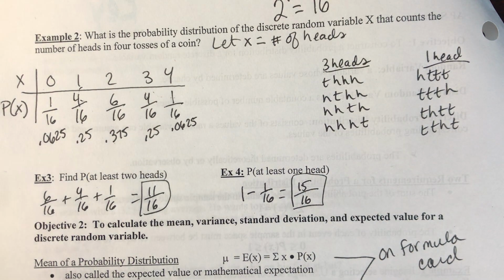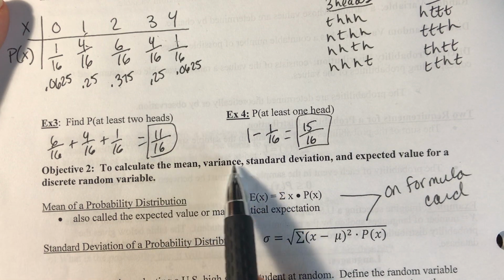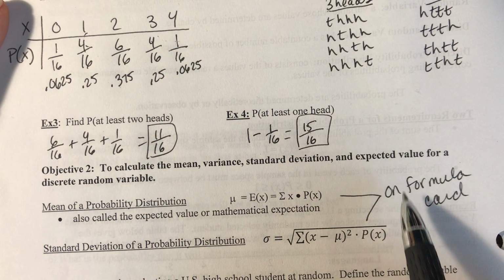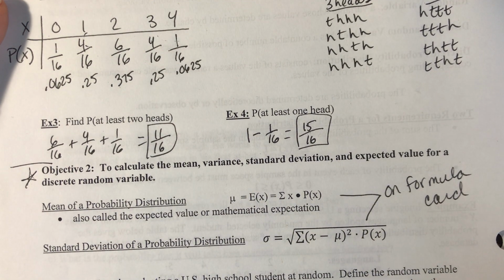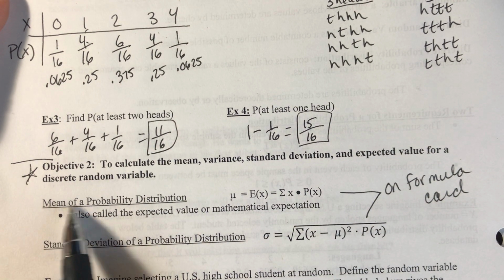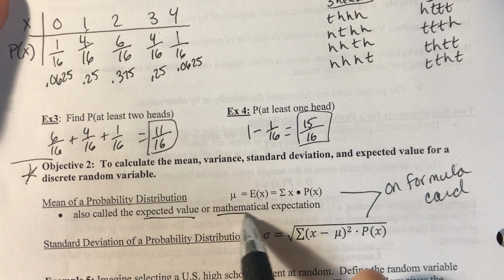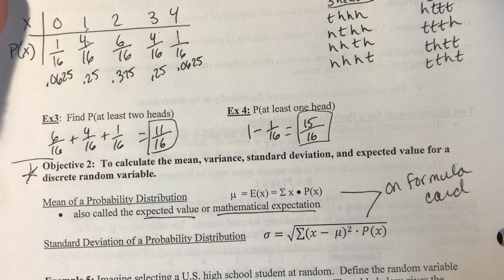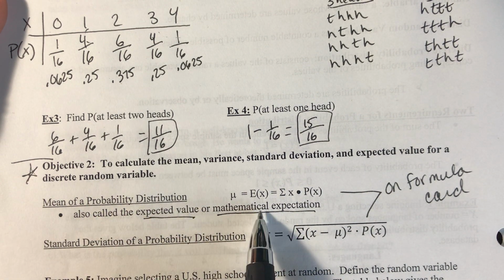Alrighty, now, what do we do with this? Well, if we want to calculate the mean, the variance, and the standard deviation, and the expected value for a discrete random variable, this is a biggie. This is a big deal. Your mean of your probability distribution can also be called your expected value. It can also be called your mathematical expectation. So a problem can mix and match these terms, and they're all asking you to do the same thing.